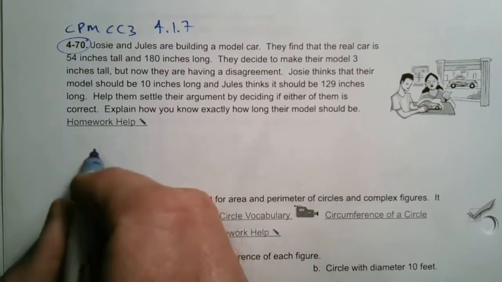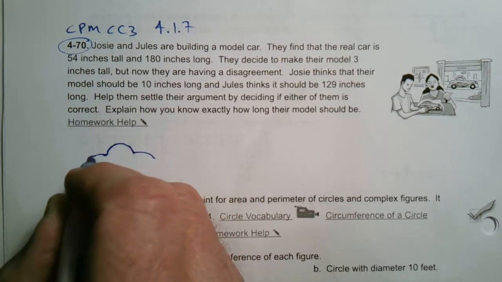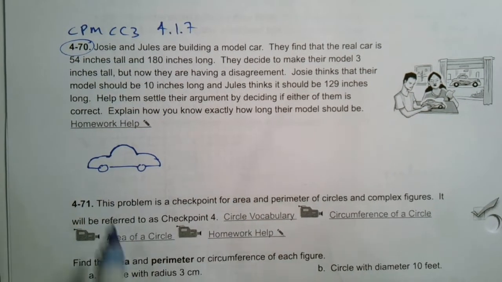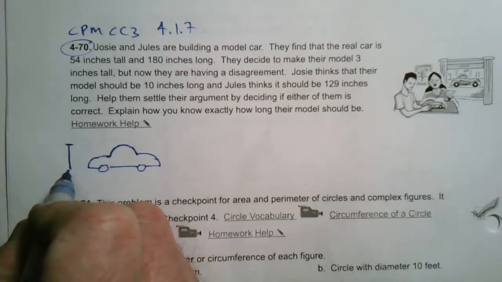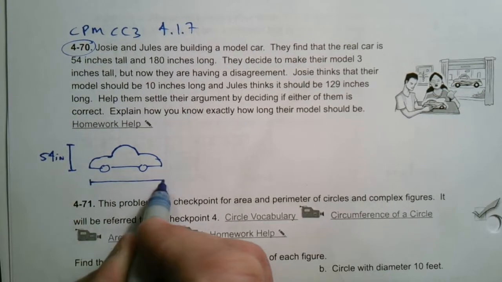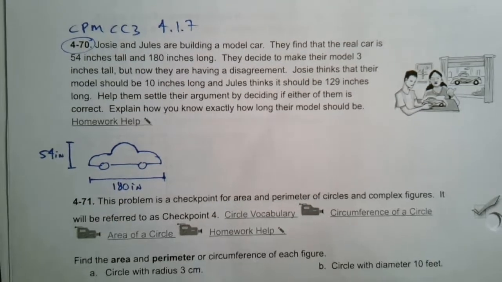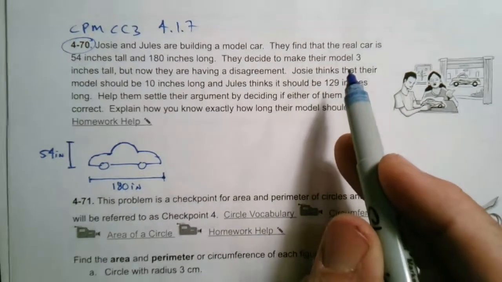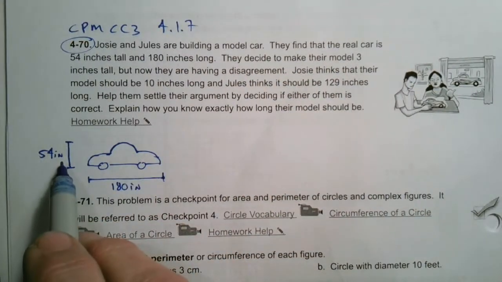So I'll draw a little picture here. I'm not an artist, and I have myself here a car, right? So there's the car. The height of the real car is 54 inches, and the length of the real car is 180 inches. So I need a scale, right? I need to figure out what my scale factor is in order to make a model that is to scale of the original, of the actual.